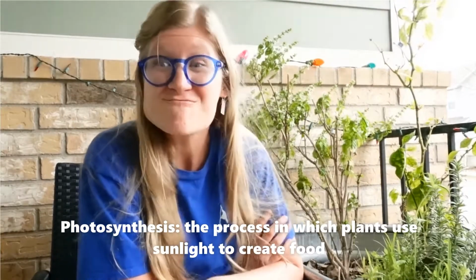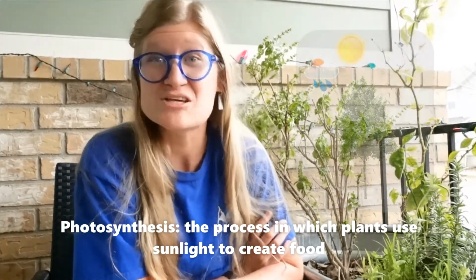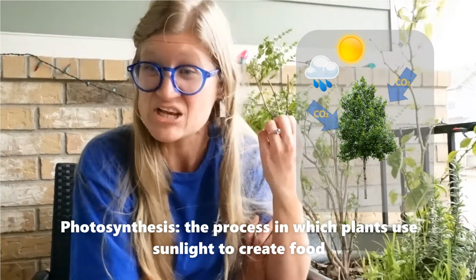Plants use carbon dioxide during photosynthesis, which I bet most of you are familiar with. To review, photosynthesis is when plants take in carbon dioxide from the air, then with water and sunlight, they produce glucose, which is a sugar, and oxygen. That oxygen is released back into the air.